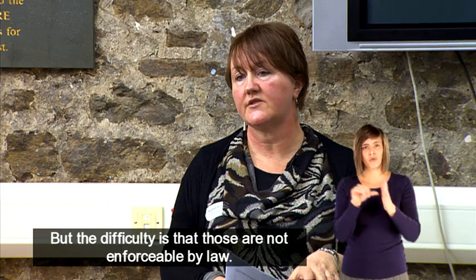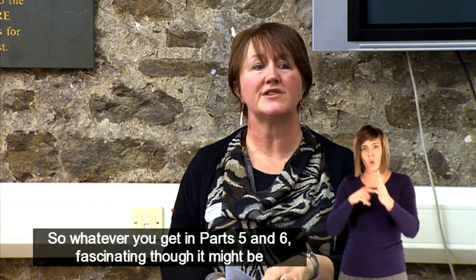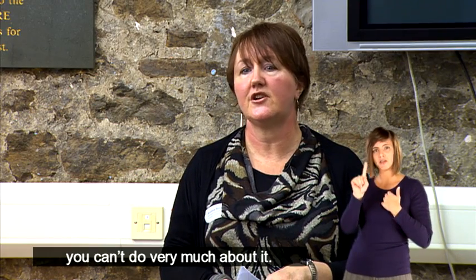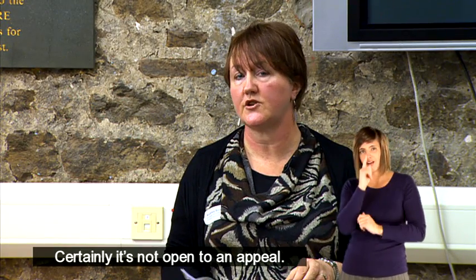But the difficulty is that those are not enforceable by law. So whatever you get in parts 5 and 6, fascinating though it might be, you can't do very much about it. And certainly it's not open to an appeal.